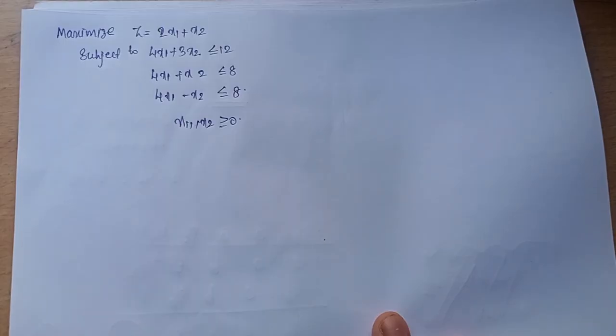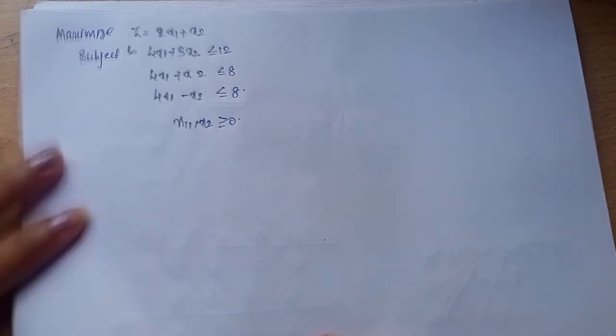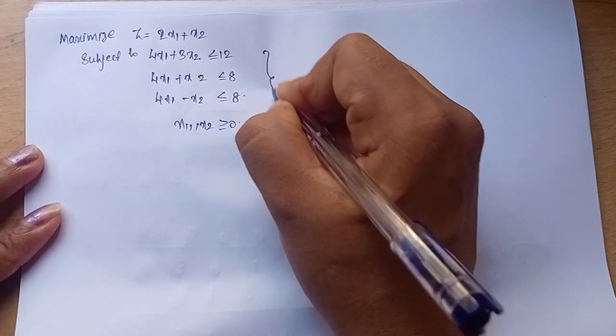Maximize z equal to 2x1 plus x2 subject to the constraints 4x1 plus 3x2 less than or equal to 12, 4x1 plus x2 less than or equal to 8, 4x1 minus x2 less than or equal to 8. Solve this LPP by simplex method. For this, first we convert these constraints to equations.